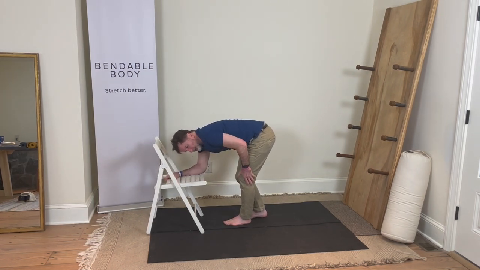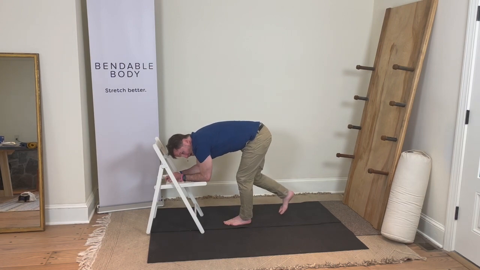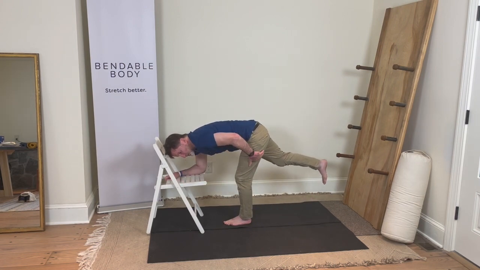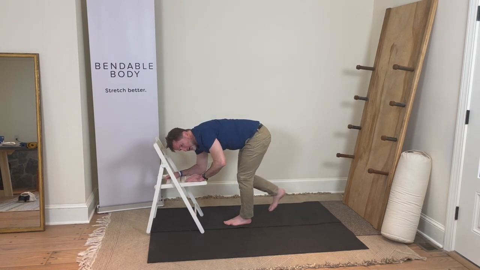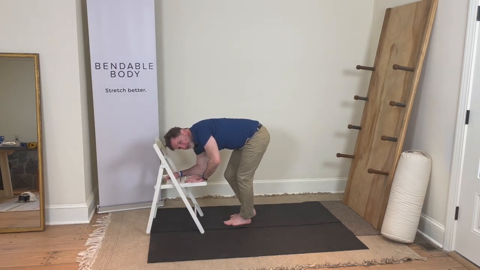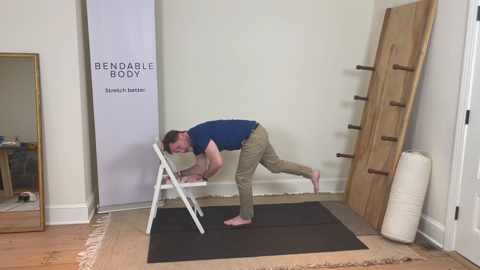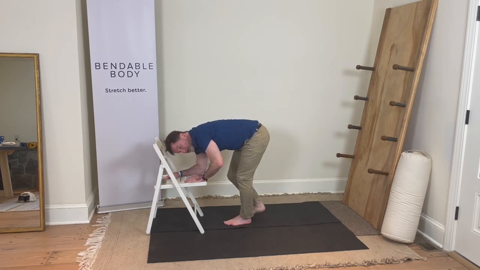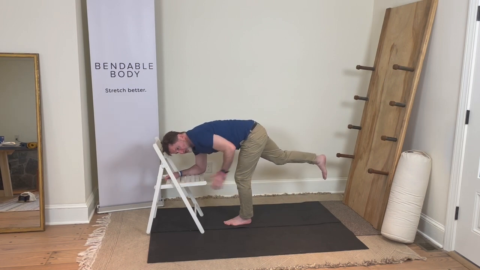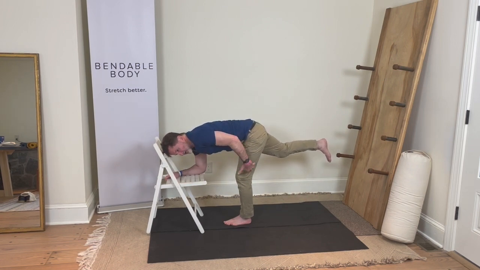There's a gentle bend in your knee. And then as you lift your other leg, the stretch happens right here. Keep your hips level and then bring the leg down. So we're going to do about 8 to 10 of these reps on each leg. You're going to want to do about 3 sets. You can do more repetitions. You can feel the stretch happening right in here.